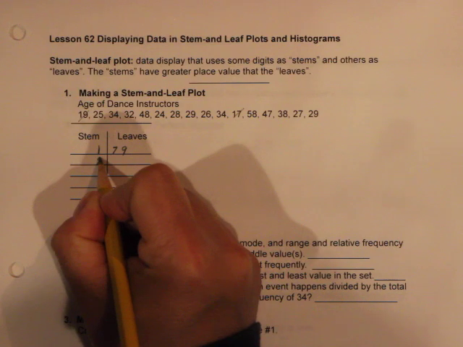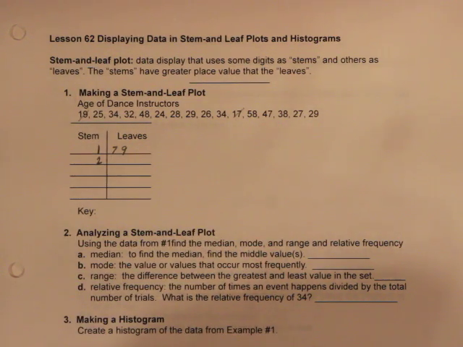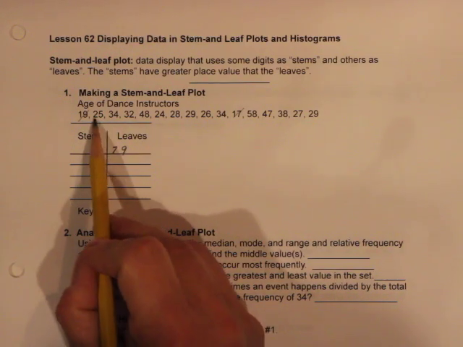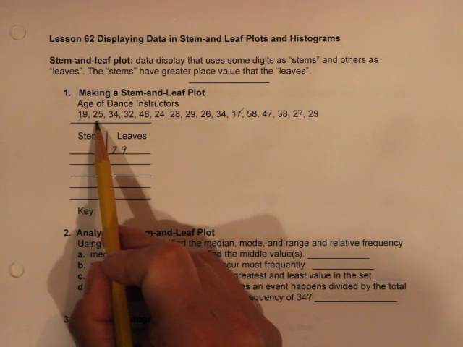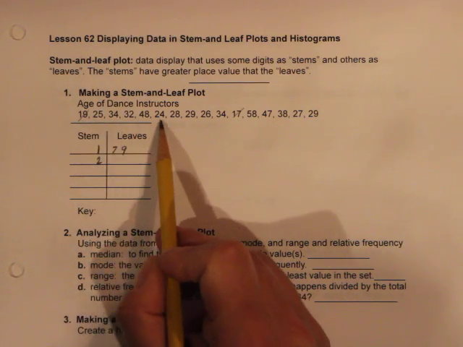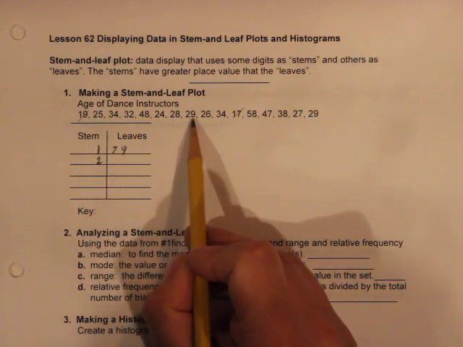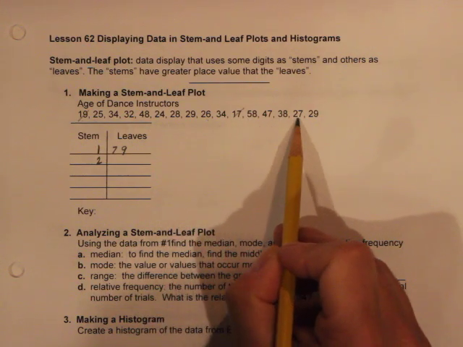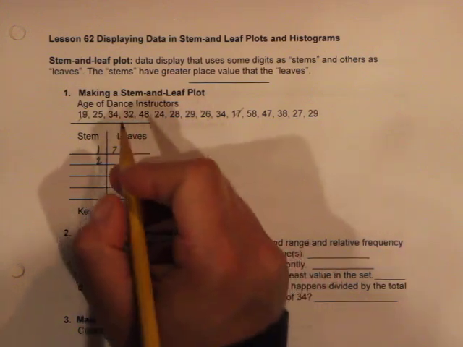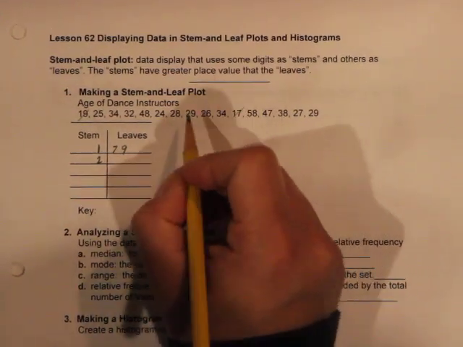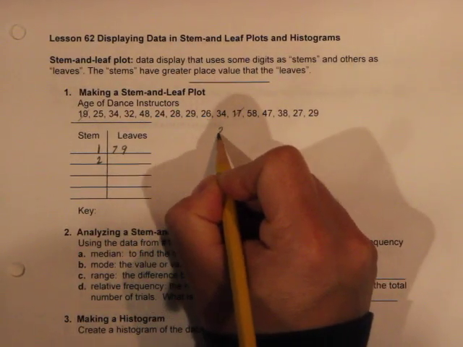You certainly could arrange these values in order, but now let's look at all of the ages that we have here that have a 2 in the tens place. Okay, and let's see, do we have any 21s? Let's see, I've got a 25, a 24, 28, 29, 26, 27, 29. All right, I'm just going to go ahead and write those down over here so I don't lose track of any of them.